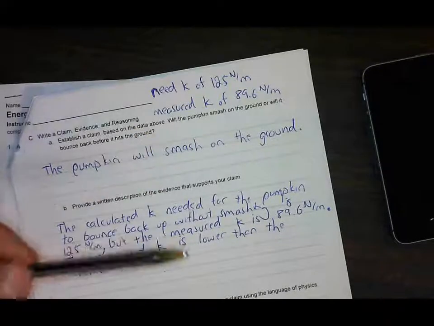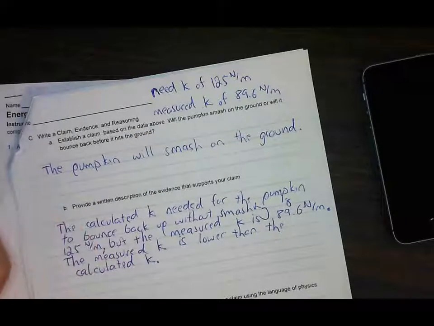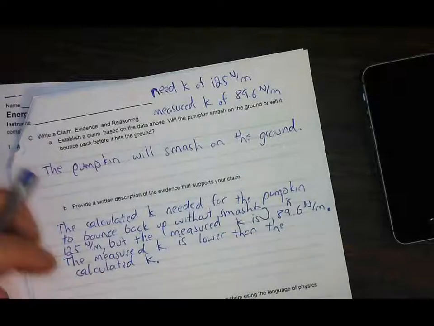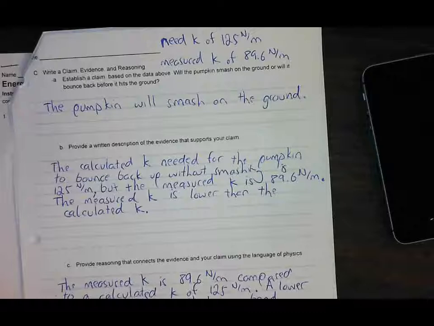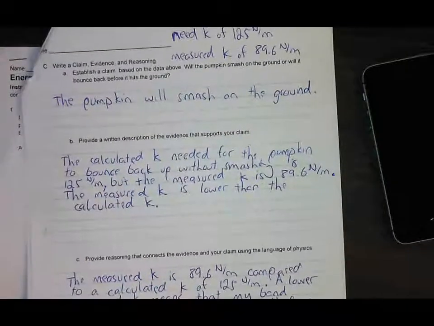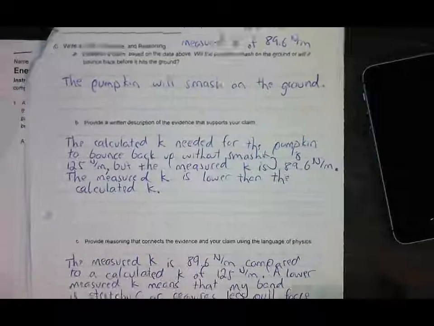One where the K is lower, that means it's really stretchy and it's going to go beyond what you need it to stretch and smash. Or your K value is higher and it's not even going to get to the ground. It's going to bounce up before it even gets there. So those are the claim evidence reasoning, and then also how you generate the evidence to support your CER. Okay, thank you.